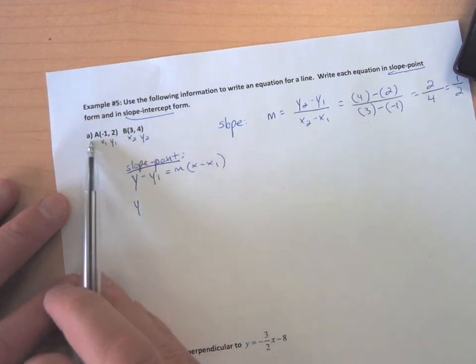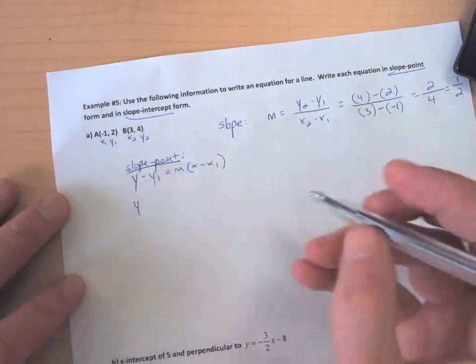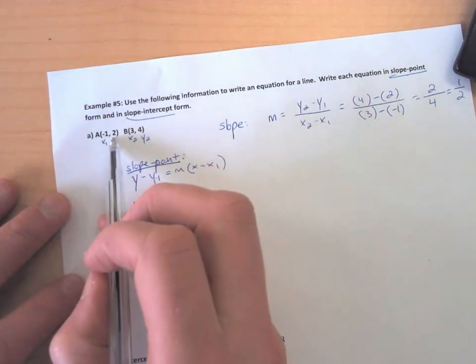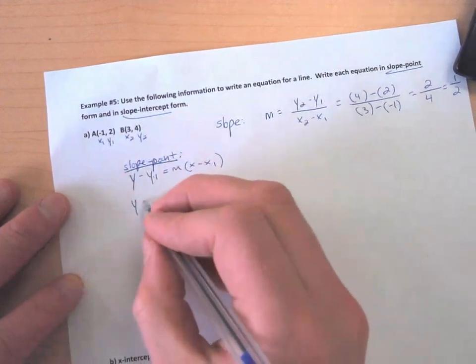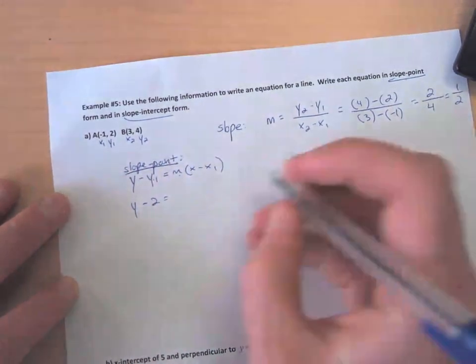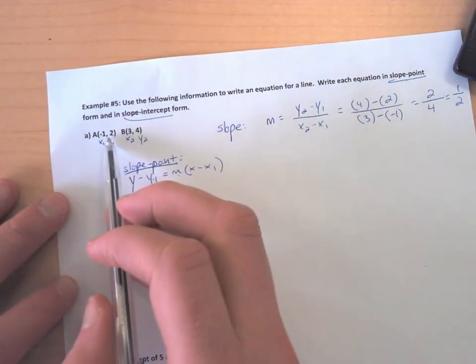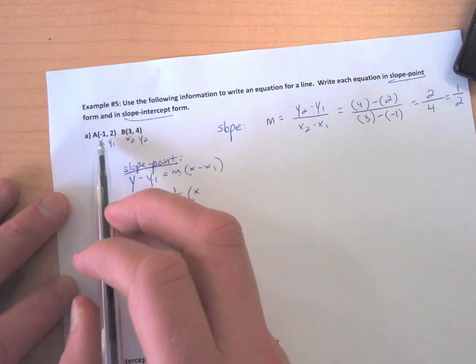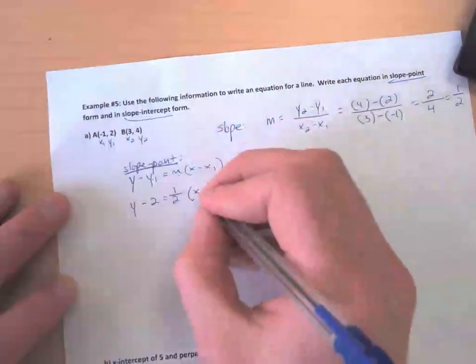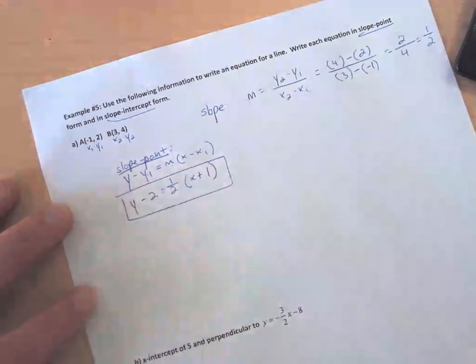I already said this was x1, y1, so let's just put this point in this equation. So we have to do the opposite of y1, which is negative 2. Our slope is 1 over 2. And then it's x minus x1, so the opposite of negative 1 is positive 1. So there's our slope-point form.